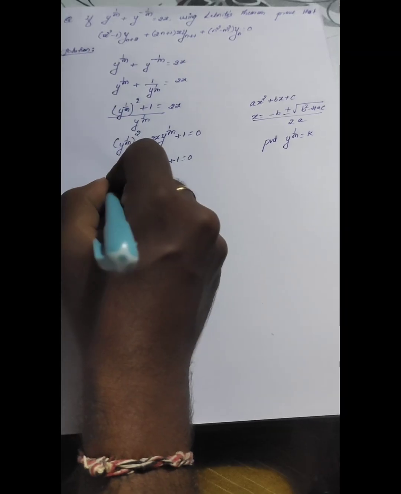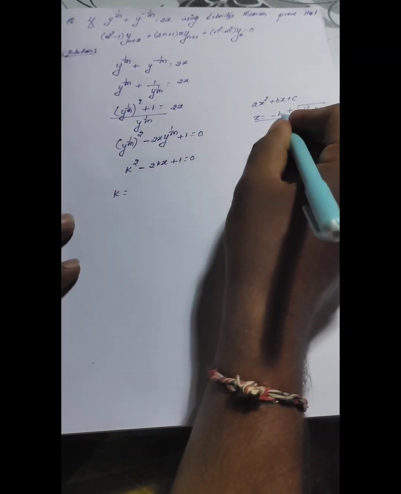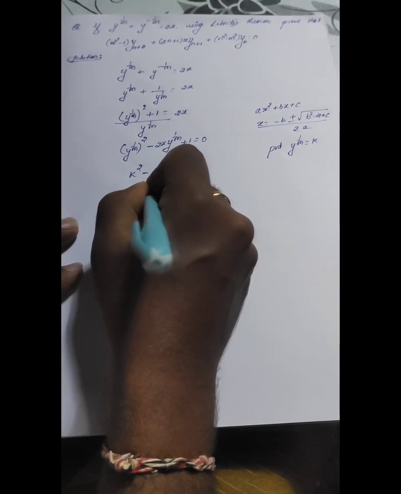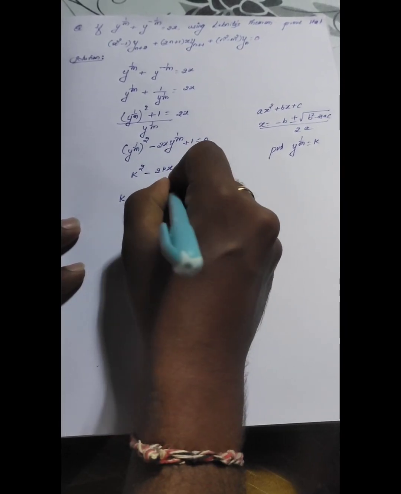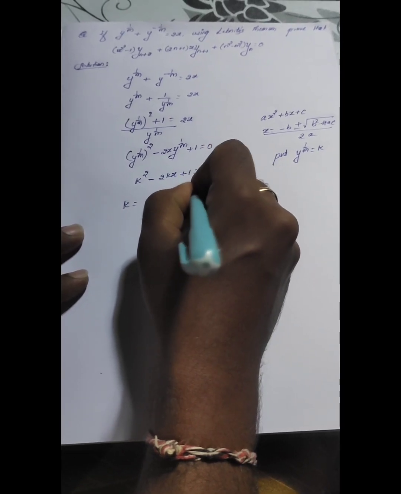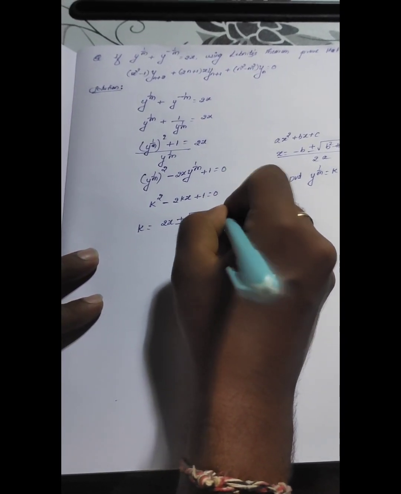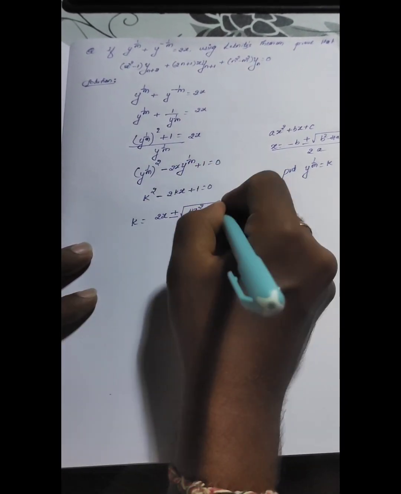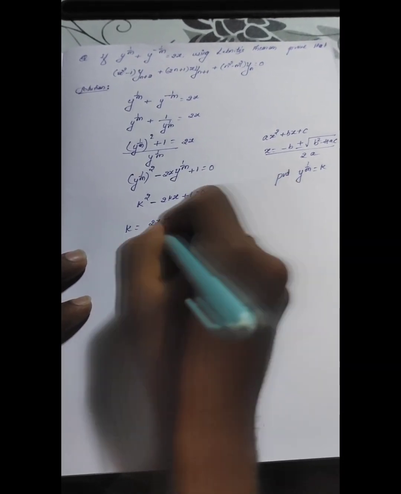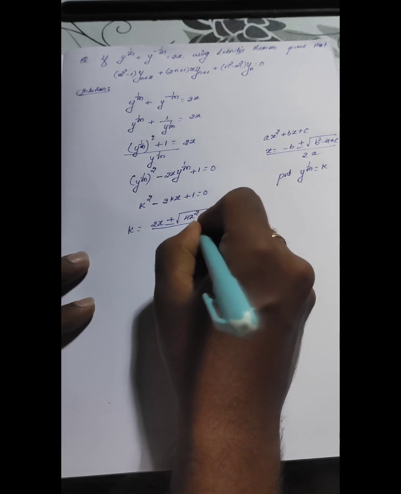So what happens, the value of k will be equal to minus b, that is minus of minus 2x, so that will become 2x plus or minus root of b square, 2x square will become 4x square minus 4ac, 4 into a, the coefficient of k square is 1, so 1, and c is also 1, so that will be equal to 1, divided by 2 into a, that is 2.